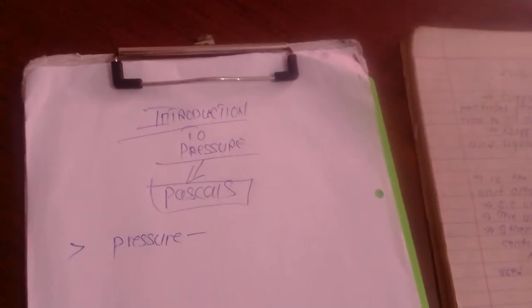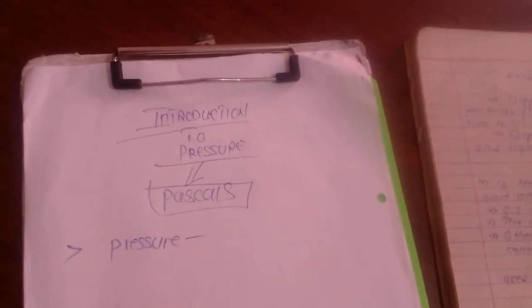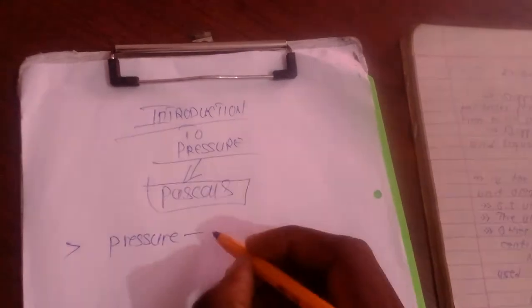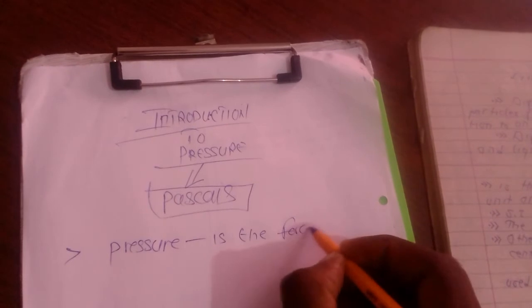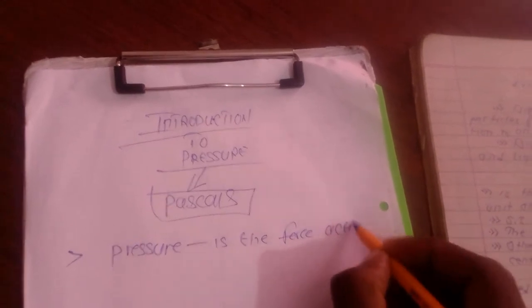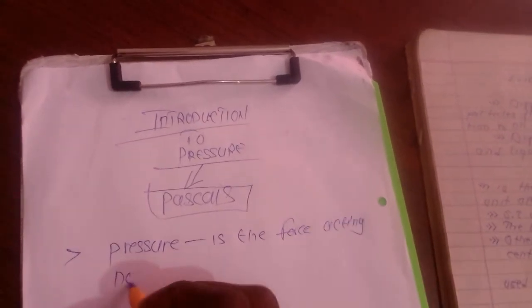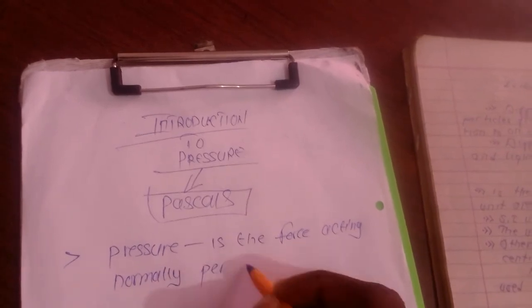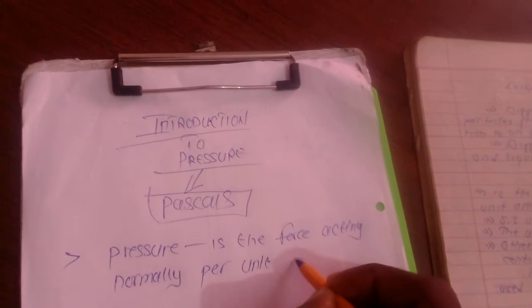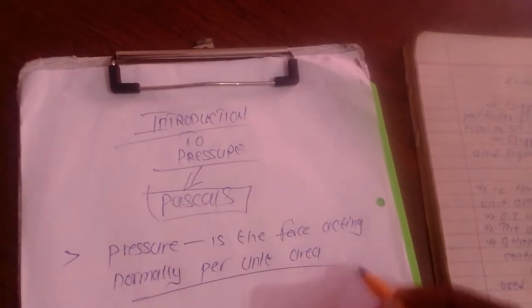Pressure is the force acting normally per unit area.